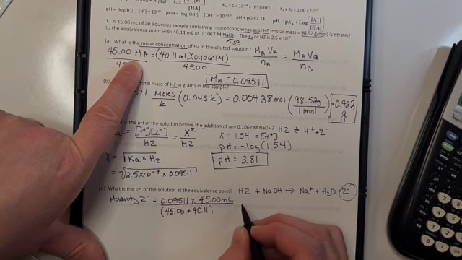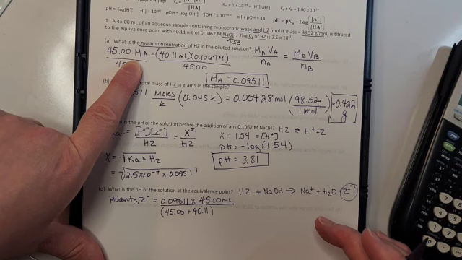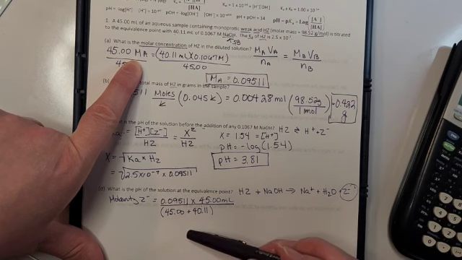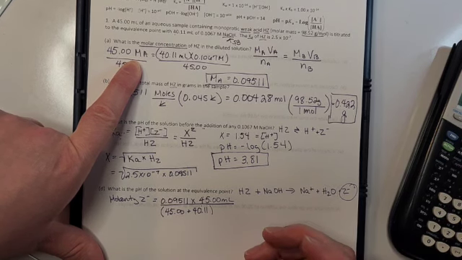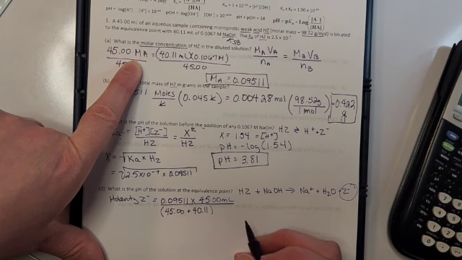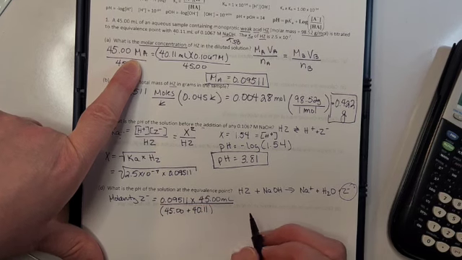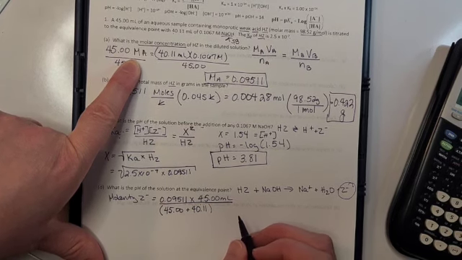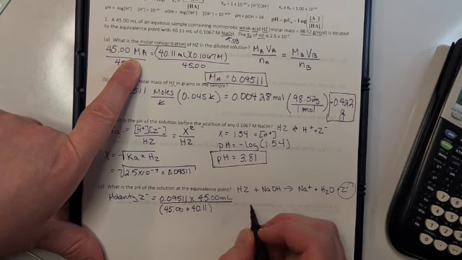Okay, and then when we do that, we're going to be dividing by, and this is in milliliters, right? So this is going to be 85.11 milliliters.